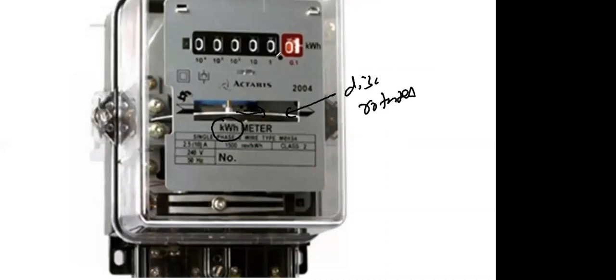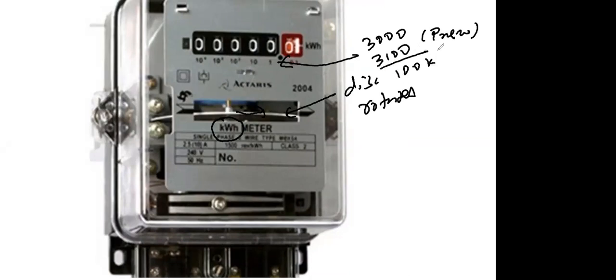They will take the previous reading, say 3000, and the next reading, 3100. How many units consumed? 100 kilowatt hours consumed for that month. They will subtract the previous reading from the current reading and calculate the electricity bill. So that is the manual one.